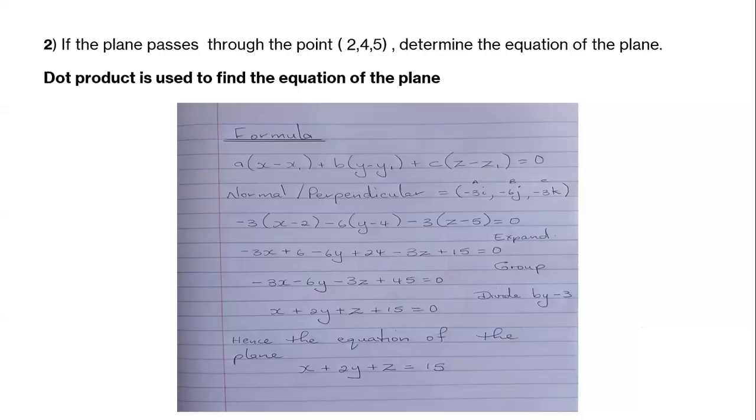So the formula is A bracket x minus x1 plus B y minus y1 plus C z minus z1 equal to 0. So we use our normal or the perpendicular vector from previously, which is -3, -6, -3.